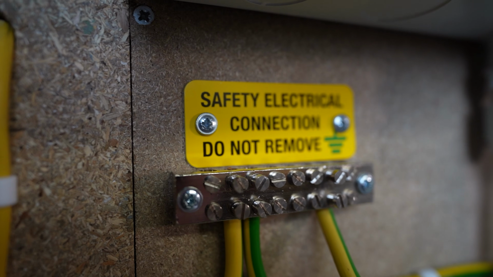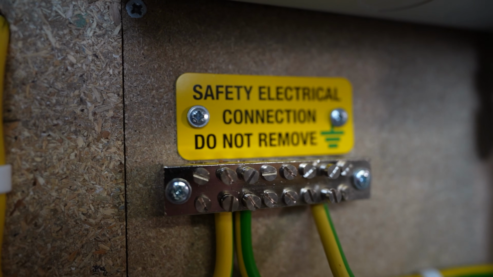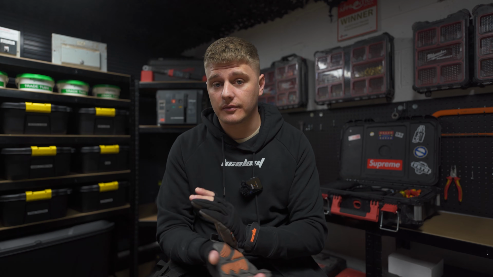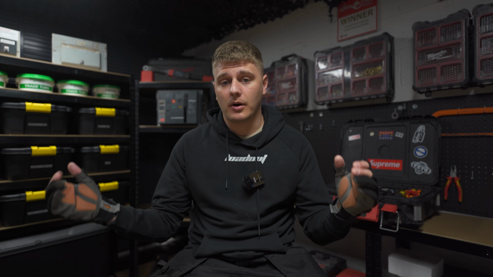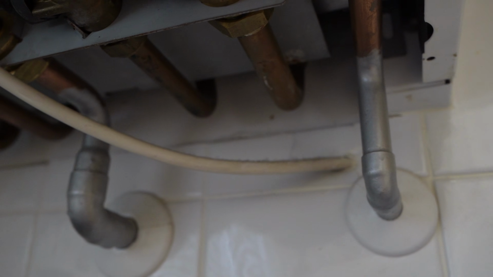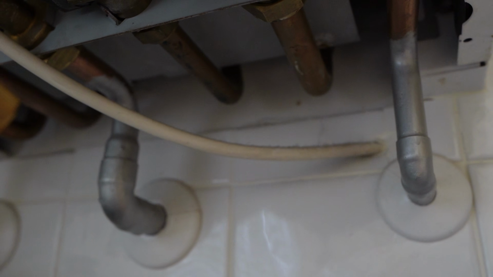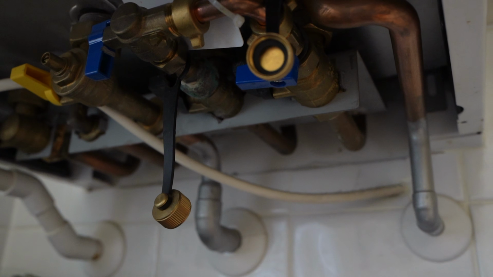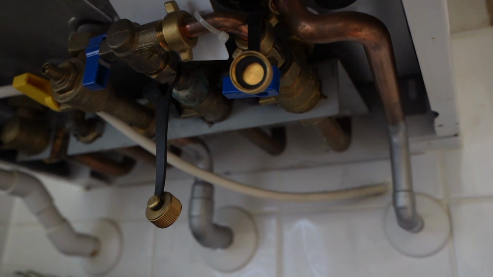Finally, parallel paths. These can be quite the problem when testing bonds. Two separate bonds that go to two extraneous conductive parts may actually have a parallel path between them through connected pipe work and stuff like that. Think about a boiler. The boiler has a gas pipe going into it and there's a water pipe going into it. Bond both of them individually. They could be connected together.